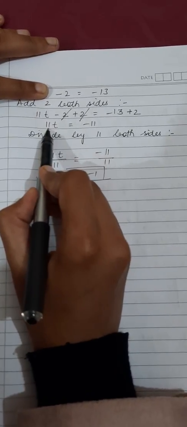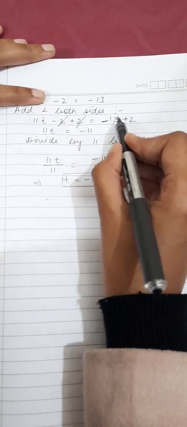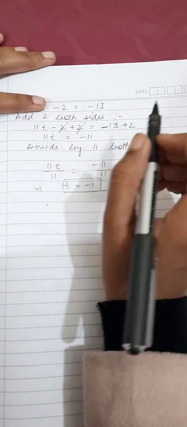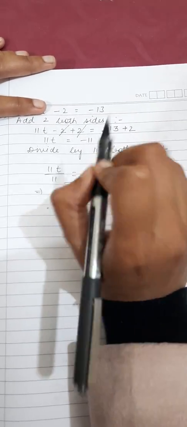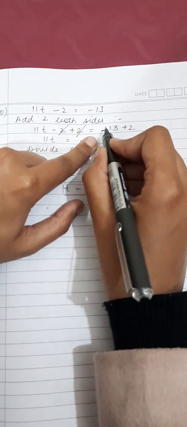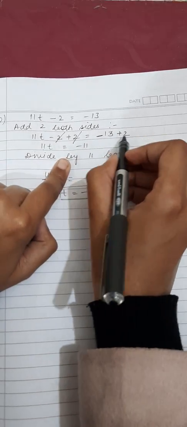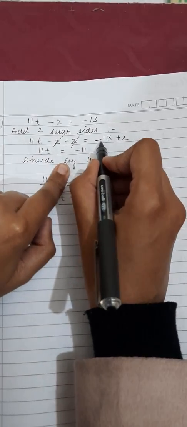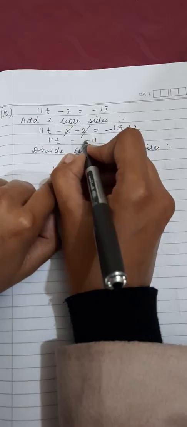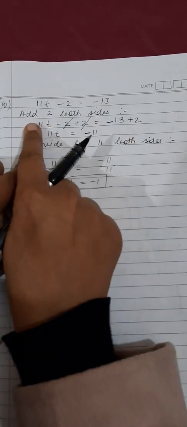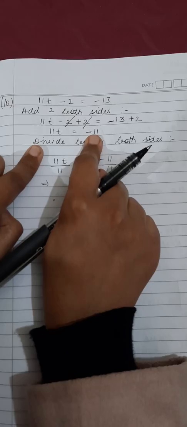What is left? 11t. Now here 11 minus will come. How? Minus 13 plus 2. What is plus minus? Minus. So 13 minus 2 is 11. And out of 2 and 13, 13 is the greater one, and with the greater one, minus sign is there. So here will come minus. Now what is left here? 11t equals minus 11.